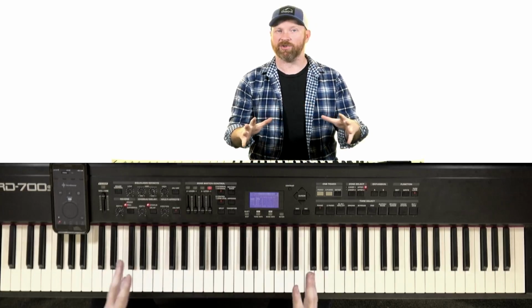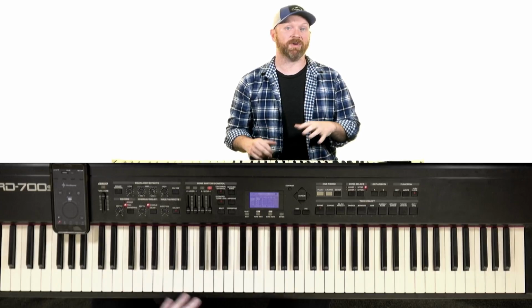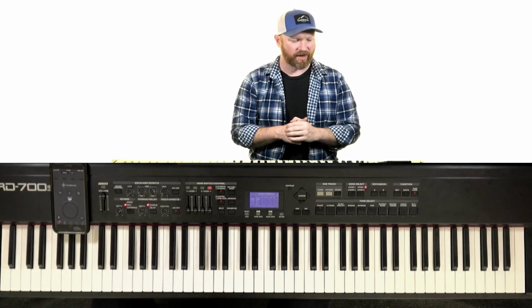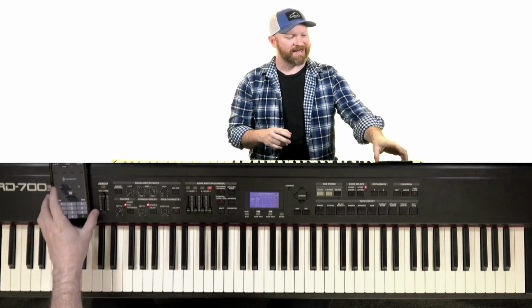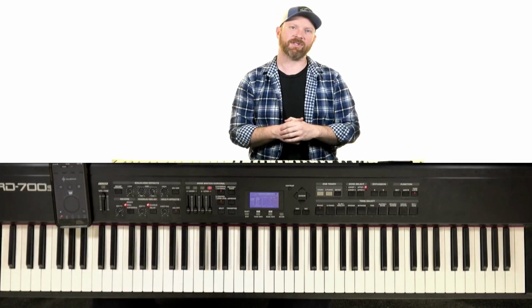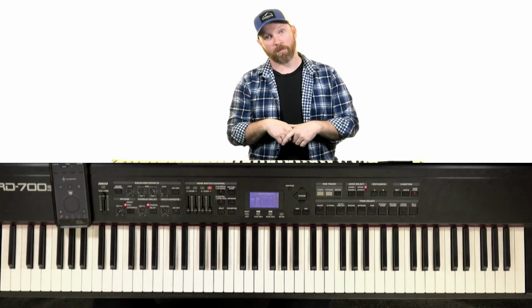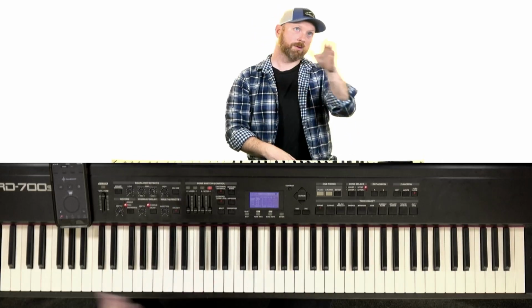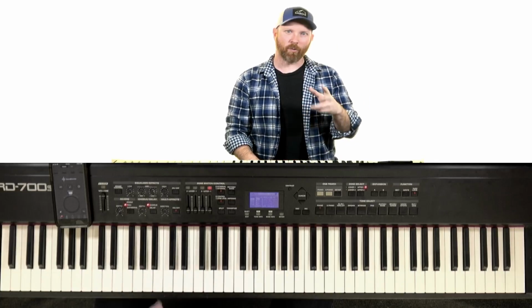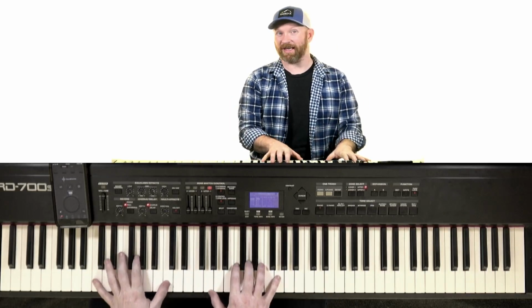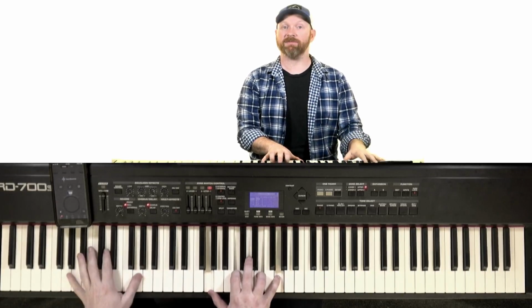Again, the 1, 4, and 5 are all major chords. When you move to the 2, 3, and 6, those are going to be minor chords, and we'll cover that in a different video. But what I wanted to do is give you a basic exercise that will take you through 6 different keys. If you're familiar with the circle of fifths, that's the way I'm going to be moving, clockwise around the circle of fifths. I'm going to be in the key of C first, and then I'm going to go to the key of G.